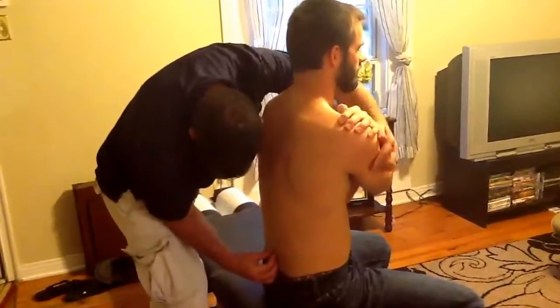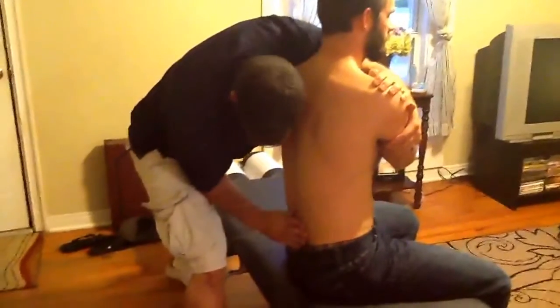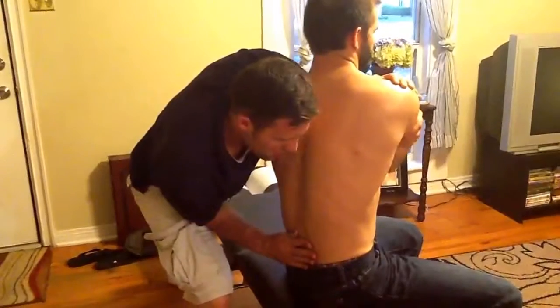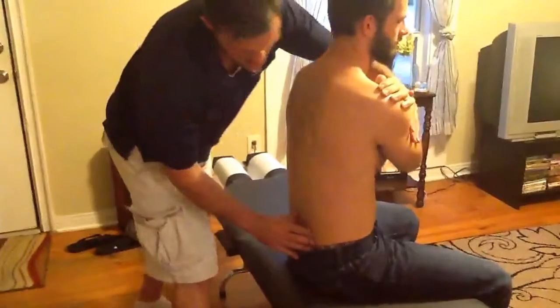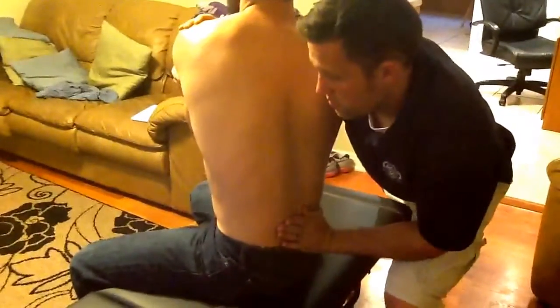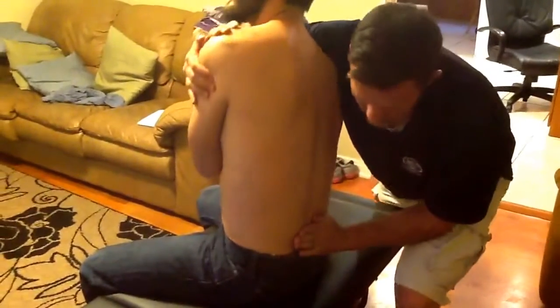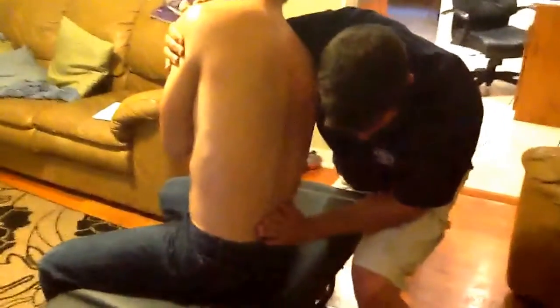Okay, so I'm going to set up just off of the spinous, just to the side of the spinous process. And I'm going to rotate the patient. And as I rotate the patient, I'm going to spring in a lateral to medial direction. This side. Alright, and now I'm going to check lateral bending. So the same thing, as I laterally bend the patient, I'm going to spring in a lateral to medial direction.